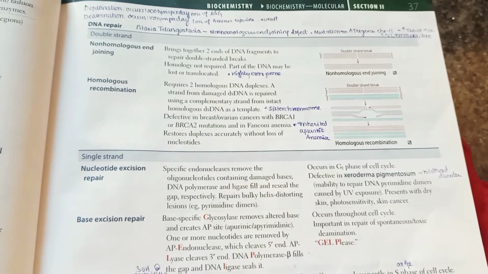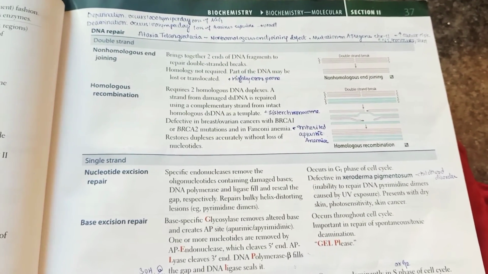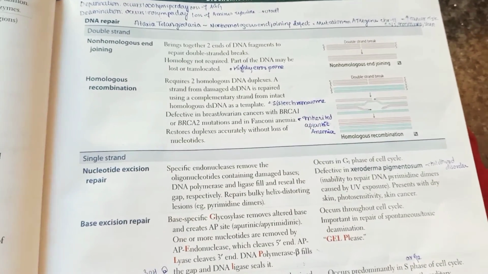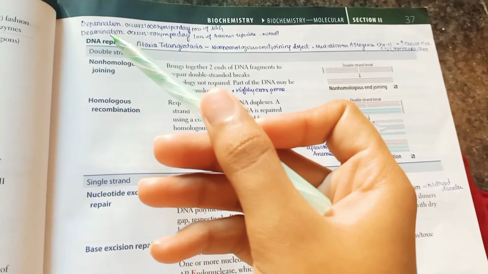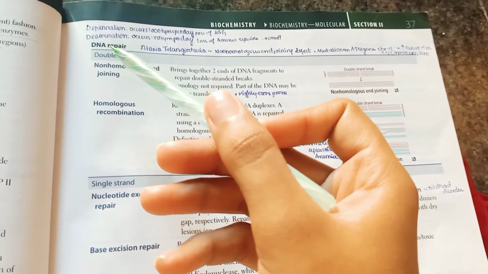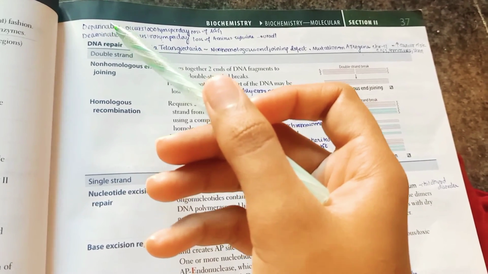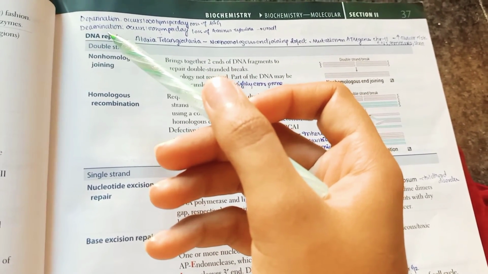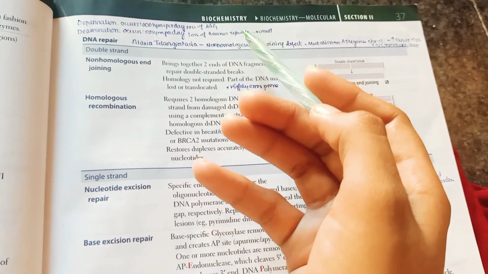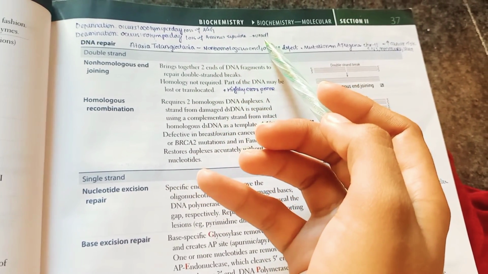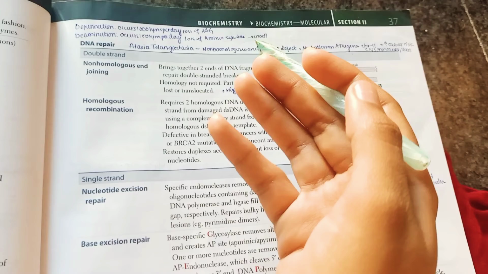Let's begin part 2 of biochemistry with DNA repair. Before DNA repair, you need to see two things: depurination and deamination. Depurination means removing the purines, like adenine and guanine. Deamination means loss of amines. Because of loss of amines, cytosine gets converted into uracil. This is just one example.